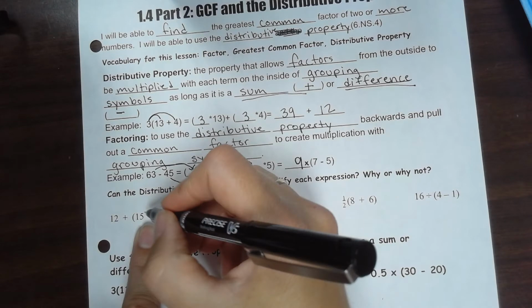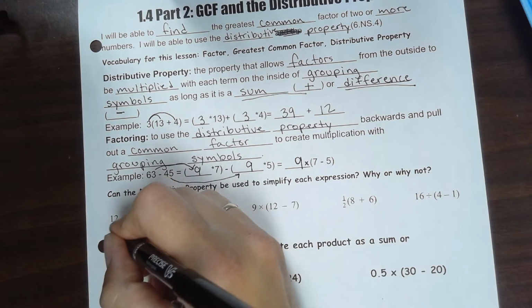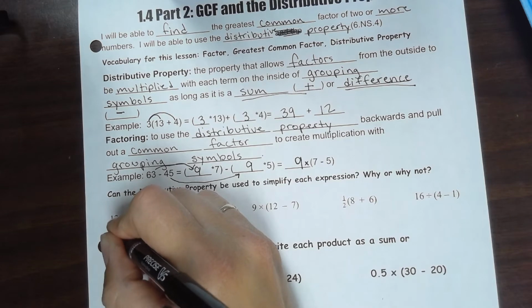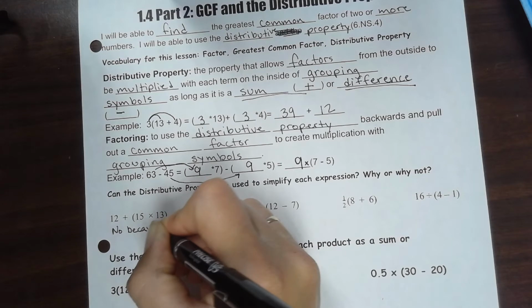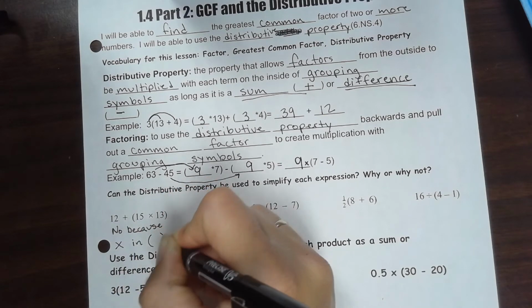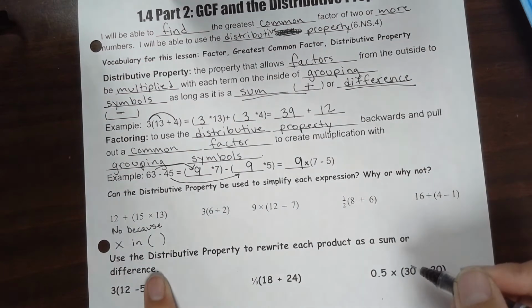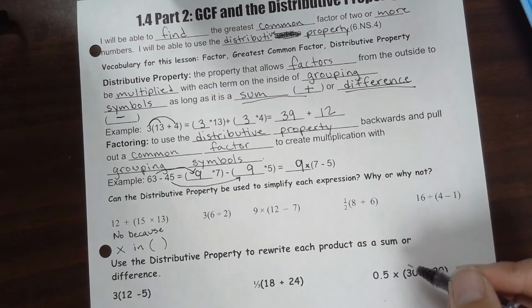So, no, because it is multiplying in the parentheses. I'm just writing symbols. Also, because this is adding outside. So there's 2 reasons that one isn't going to work.